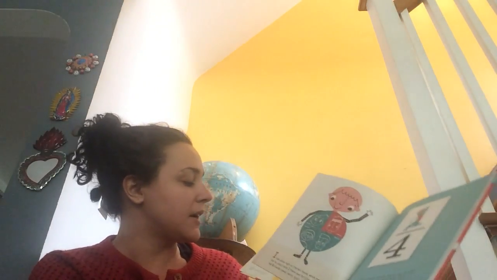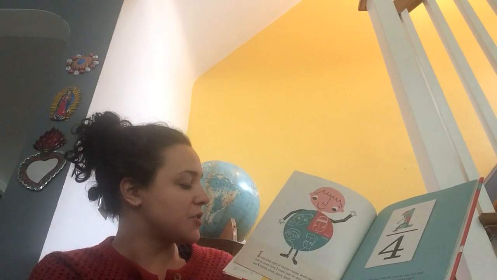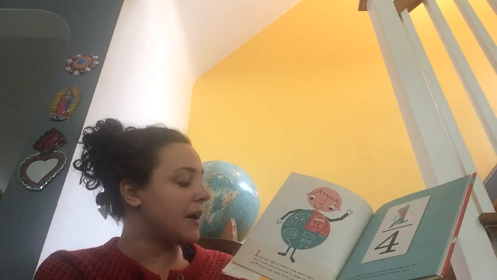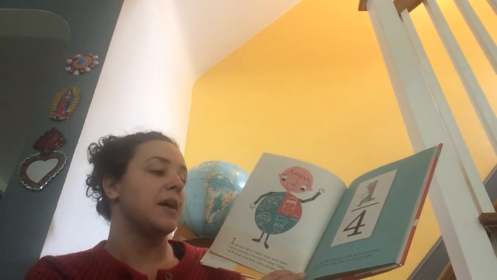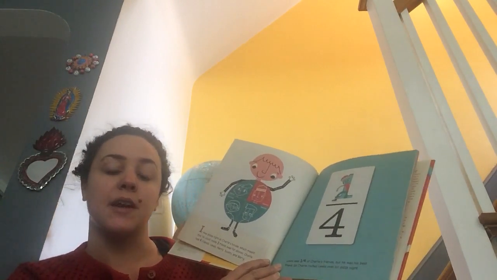So one part that illustrates fractions in the book is it was pizza night at Charlie's house, which meant that he could invite one friend over for dinner. Charlie had 4 friends: Louis, Henry, Scotty, and Barry. Louis was 1/4 of Charlie's friends, but he was his best friend, so Charlie invited Louis over for pizza night.